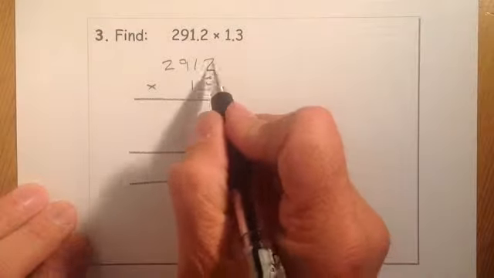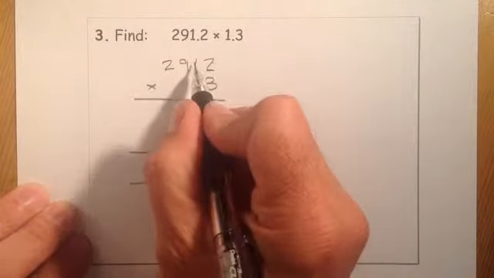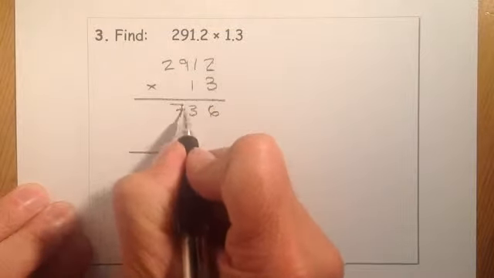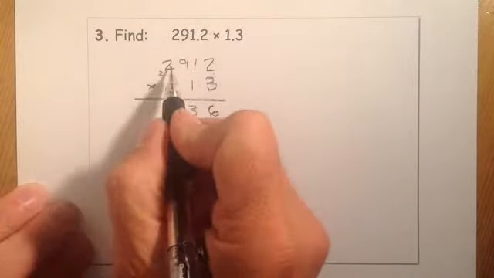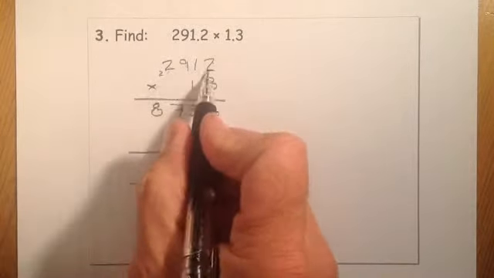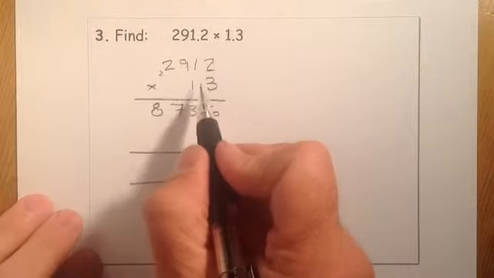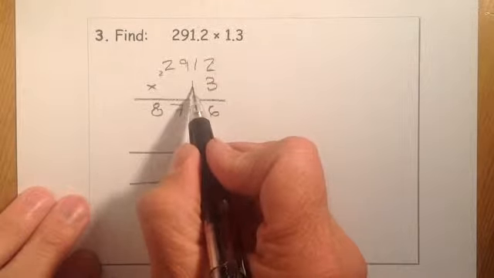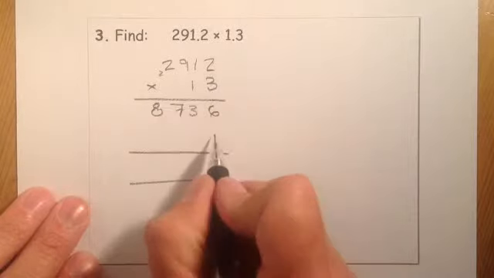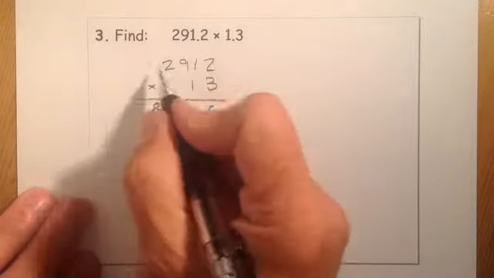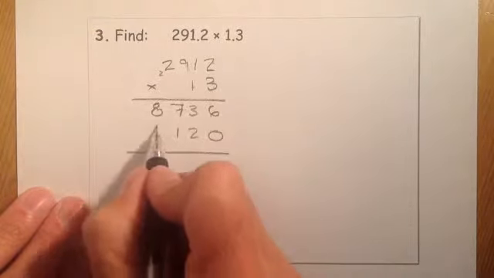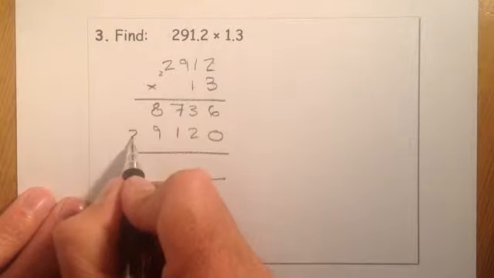Okay, so 3 times 2 is going to give me 6. 3 times 1 is going to give me 3. 3 times 9 is 27, 2 over there. 3 times 2 is 6, 7, 8. That's me just multiplied the top line by 3. I'm now going to multiply by the bottom line, which is this 1 here is really a 10 in 13. So I'm going to put a 0 here first, and then I'll multiply by 1. So that will be 2, 1, and that's going to be 9, and that 1 times 2 is just 2.